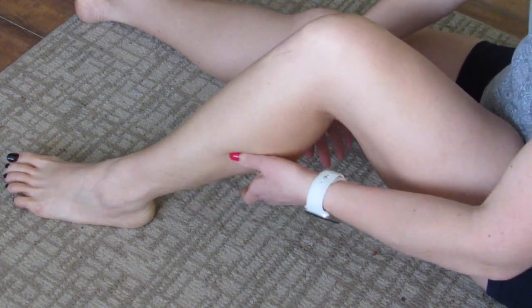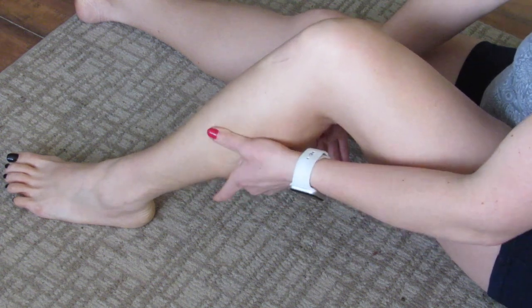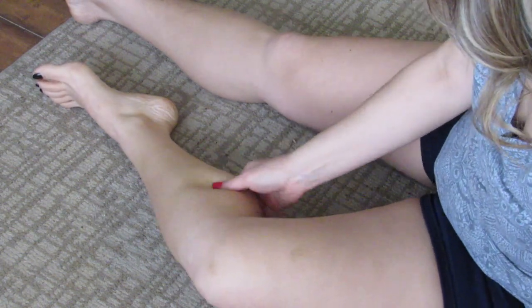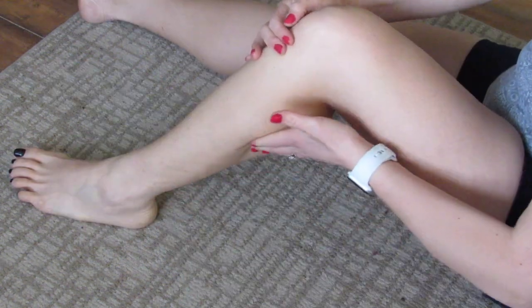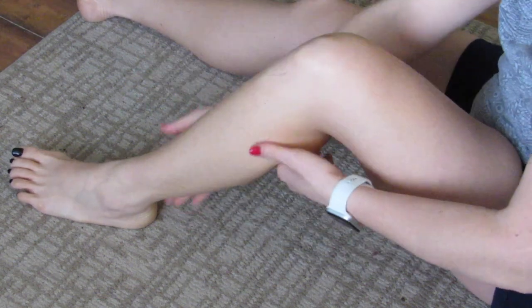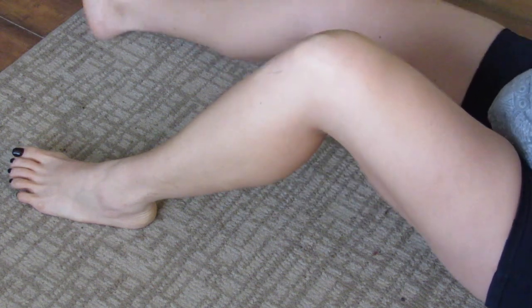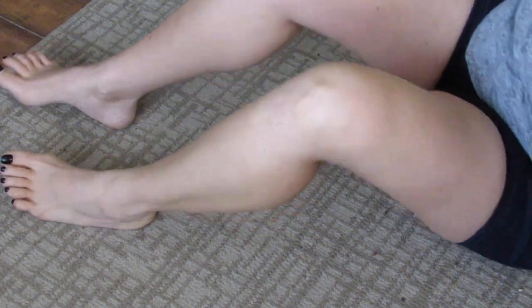So you just do that the length of the muscle and you're looking for the most tender spot. And you can also do it on the other side. And then if you have some lotion, you can also do some gliding just to kind of help to soothe it as well. Next, we're going to talk about the soleus muscle.